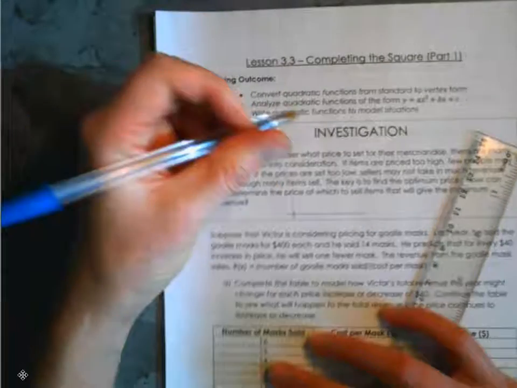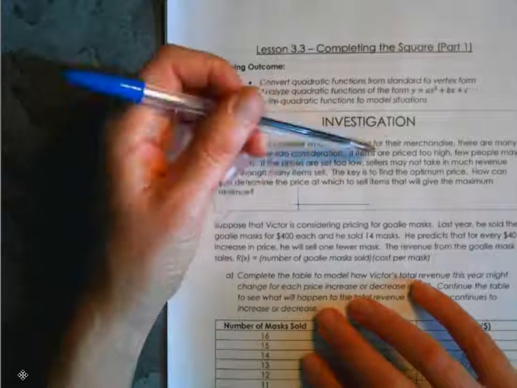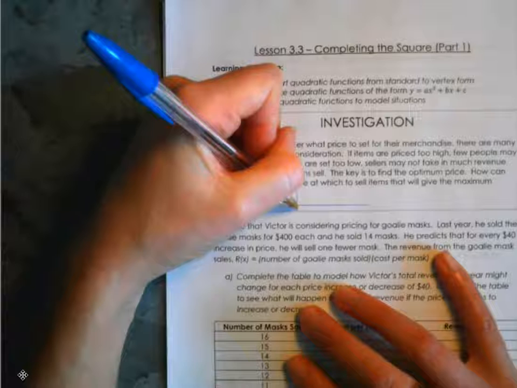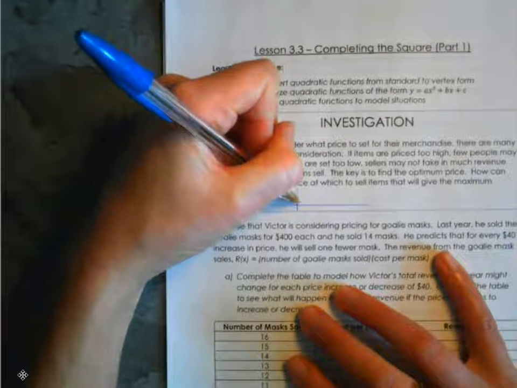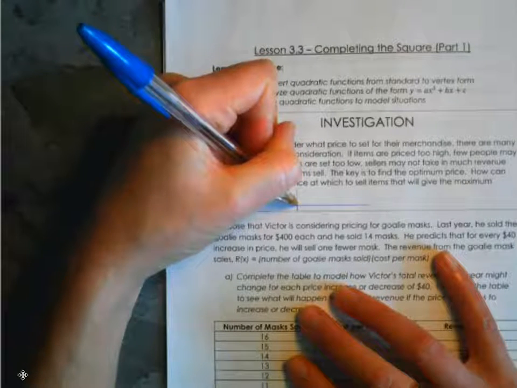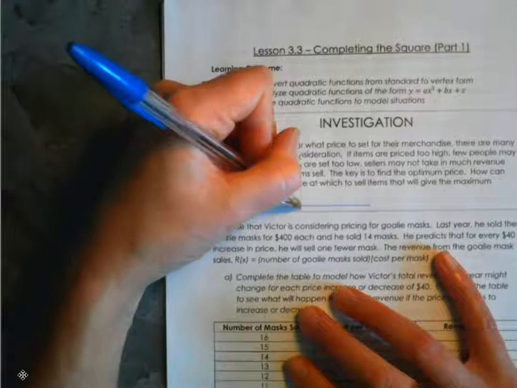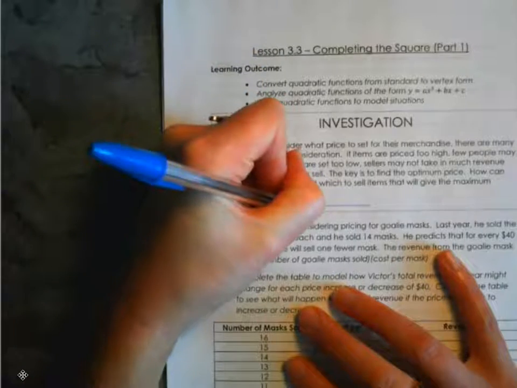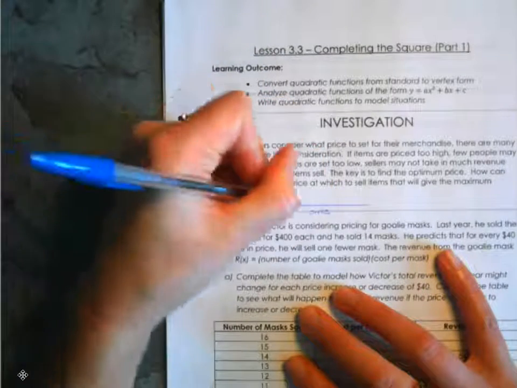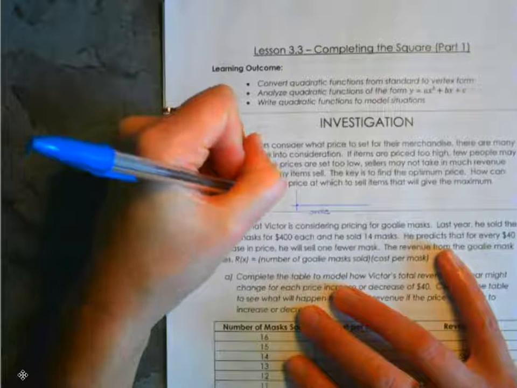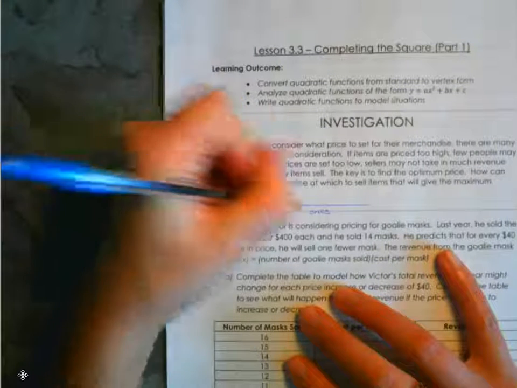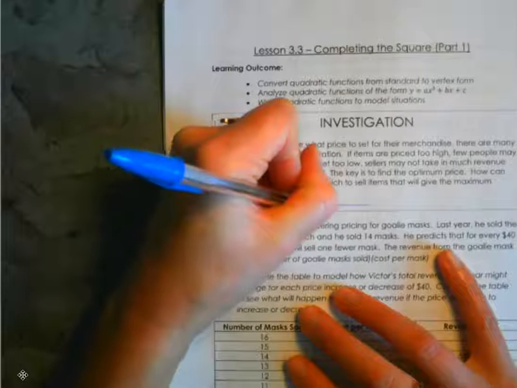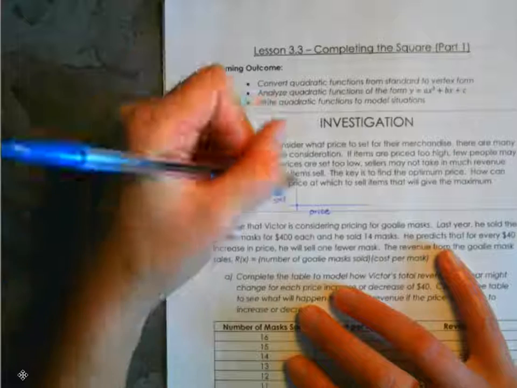And then if items are low-priced, they might sell more. So basically what we're going to see happening is, as you increase the price, the number that gets sold is going to change. So price is going to be along this axis, and number sold would be along here, just remembering always to put your dependent and independent variables on the proper axis.